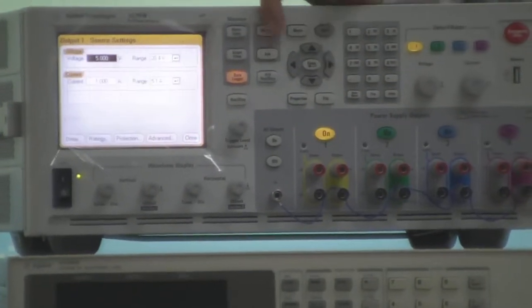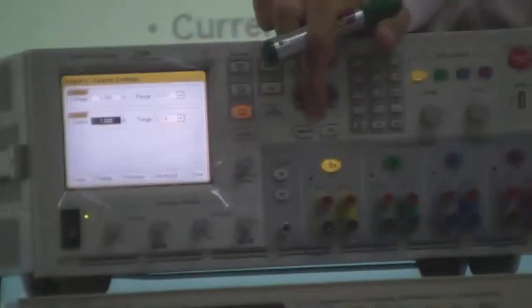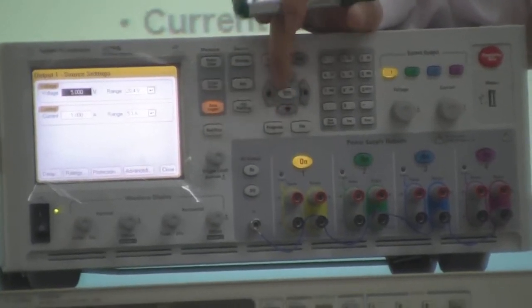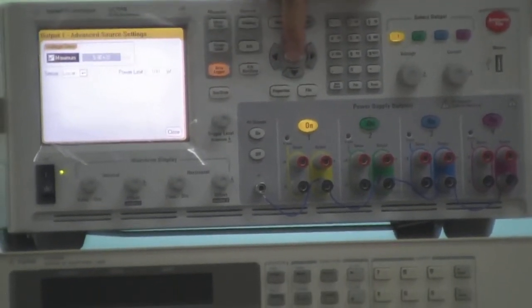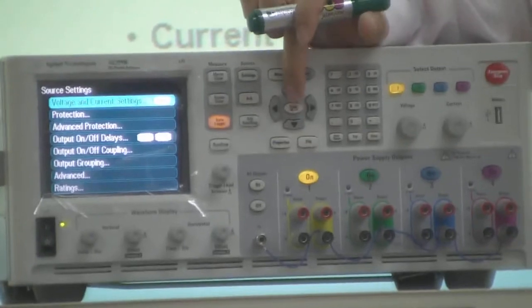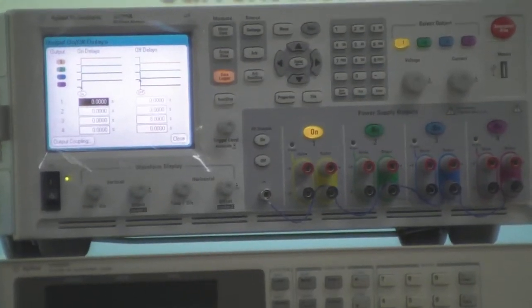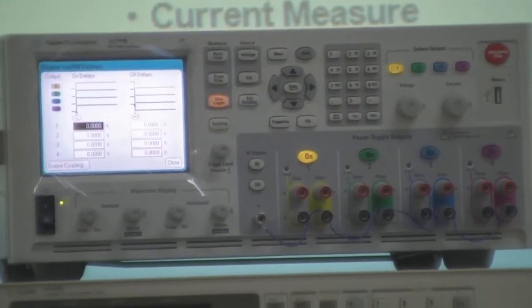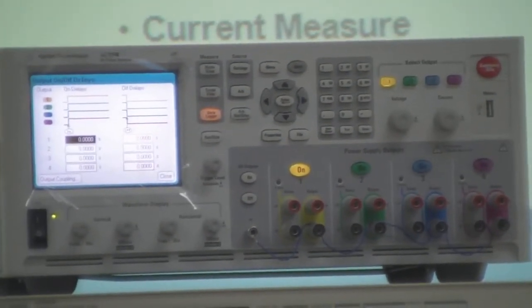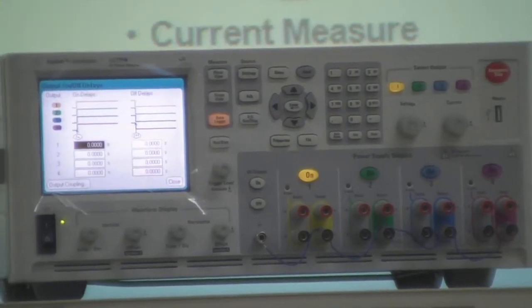And the one last thing I want to show is the sequencing feature. Source settings. All right, using the output sequencing feature, this is the menu you would go to if you want to define the delays for the different turn-ons.